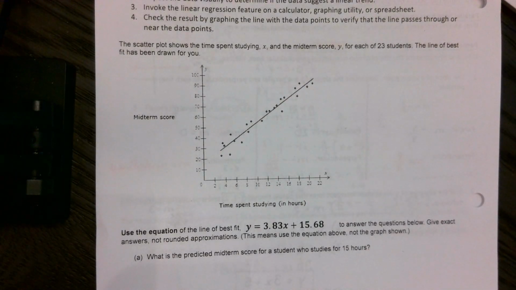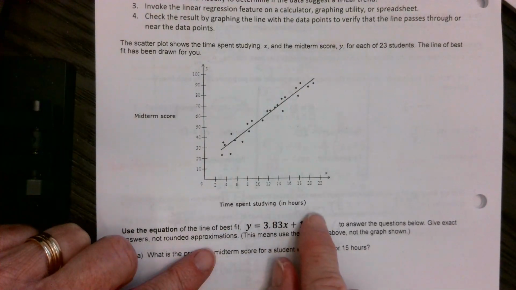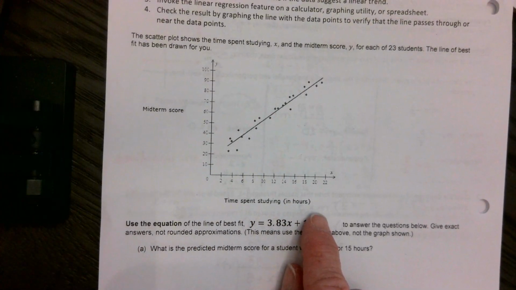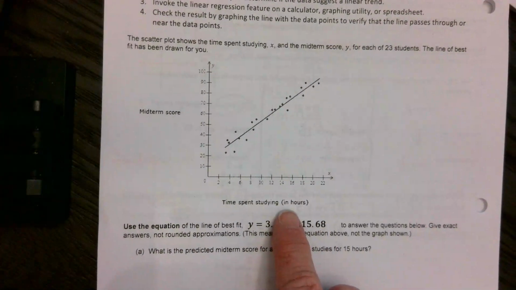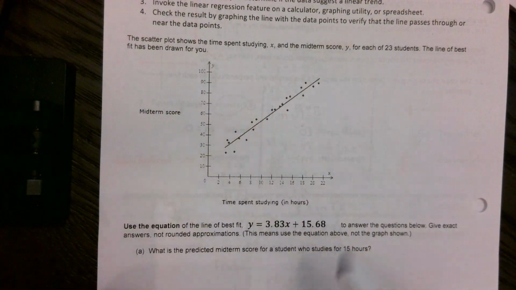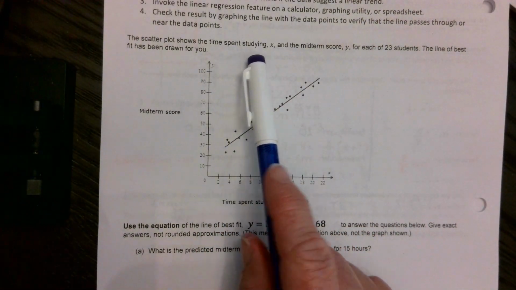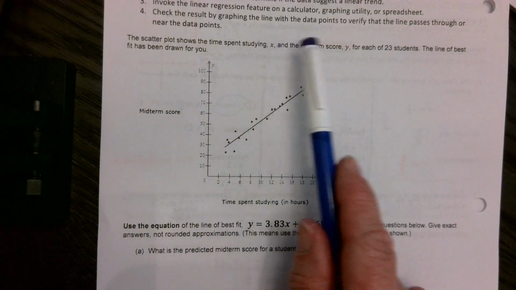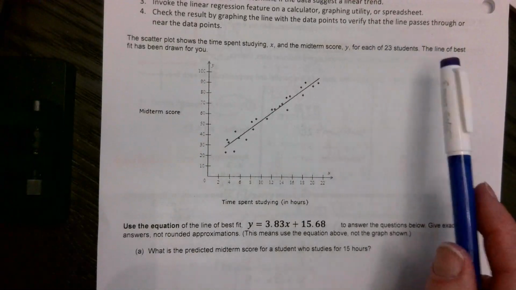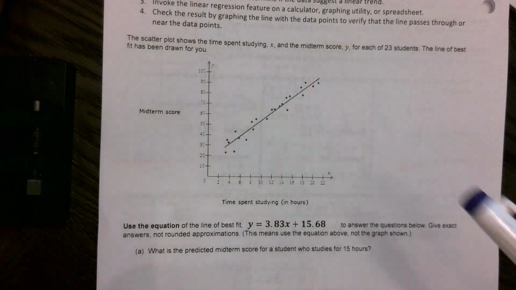The scatter plot shows the time spent studying, X. So right here, this is the number of hours a student studied for their midterm, and it's correlated to what they got on their midterm, for 23 students. It shows the time spent studying, which is X, and the midterm score, which is Y. The line of best fit is drawn for you.